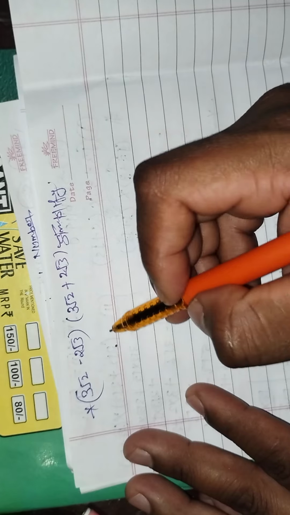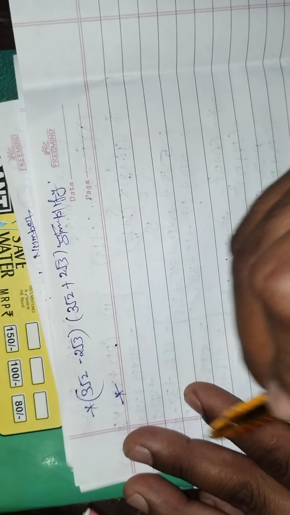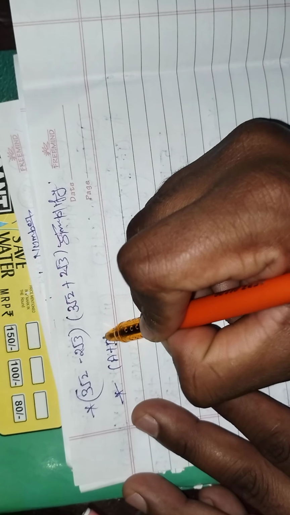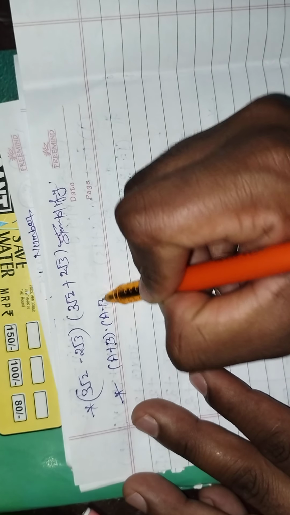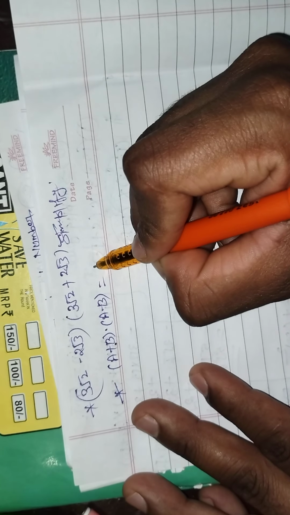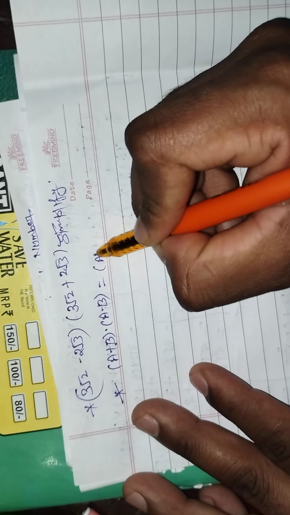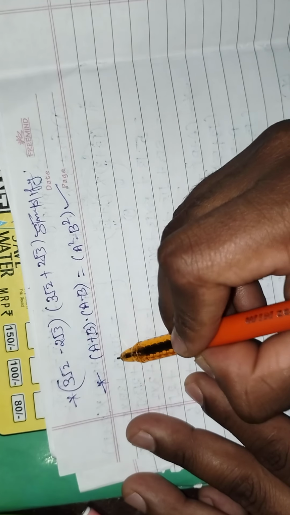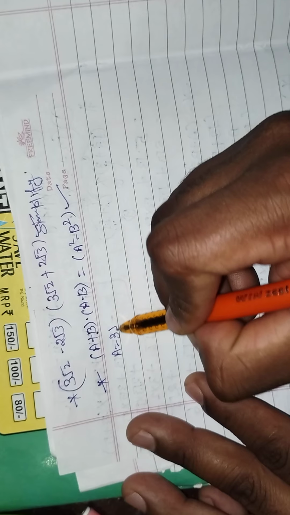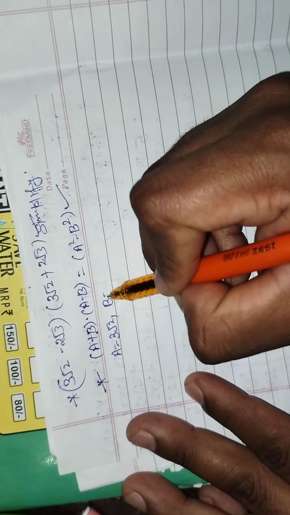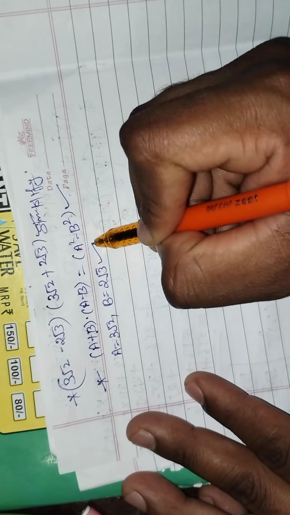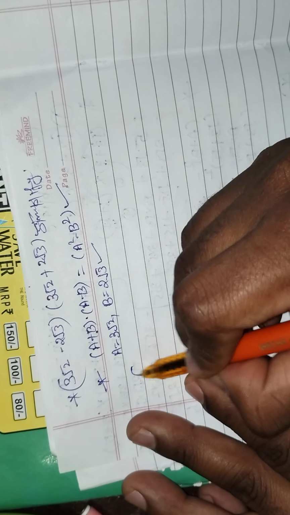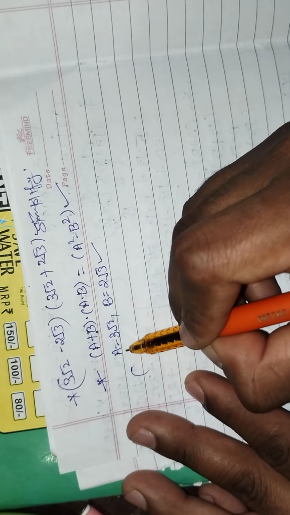If you remember the formula, I'm again writing this formula: a plus b into a minus b, I can write as a square minus b square. Here a is equal to what? 3 under root 2, and b is equal to 2 under root 3. Now put these values here, so go and put them and use the formula.